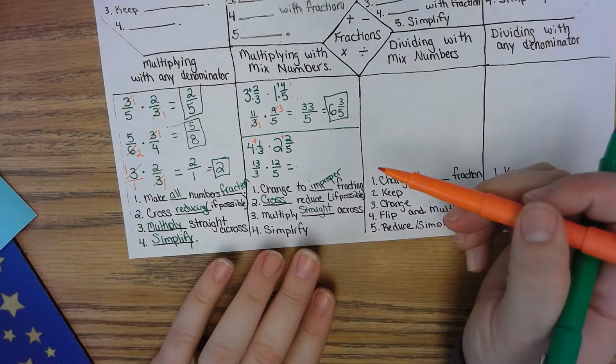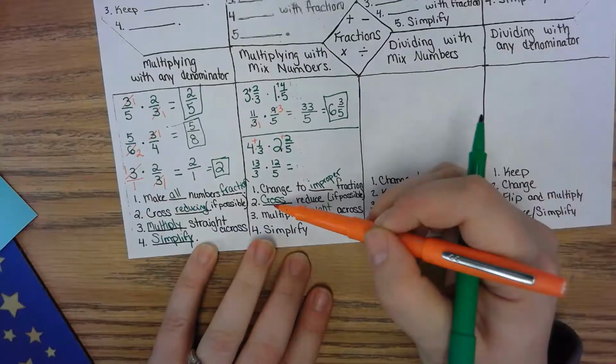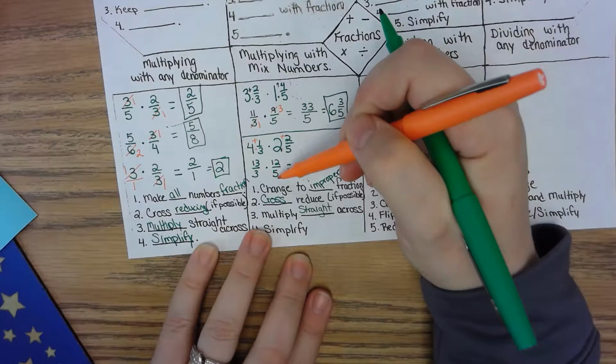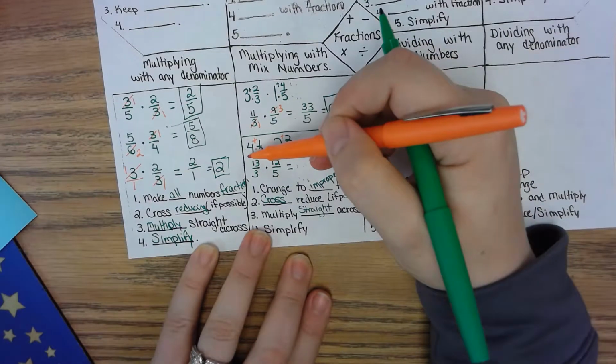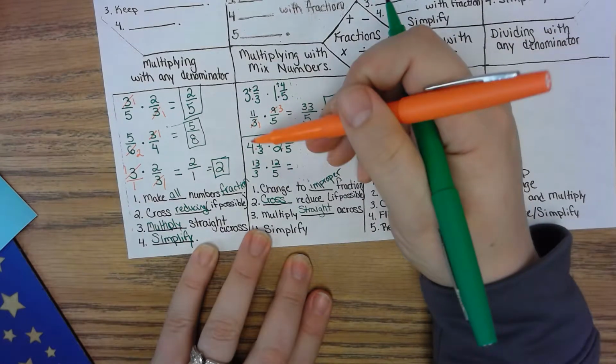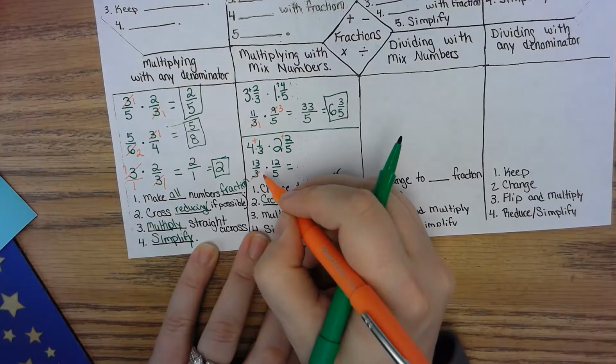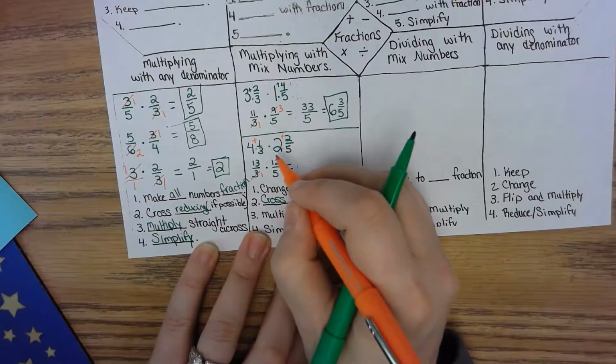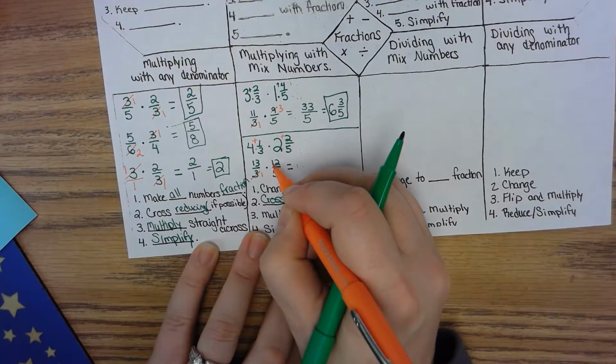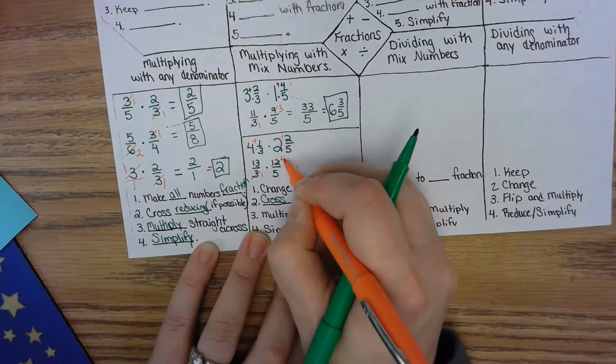Now that we're in improper fractions, I'm going to cross-reduce. 5 and 13, those are prime numbers, can't cross-reduce, but 3 and 12 I can. 3 goes into 3 1 time, 3 goes into 12 4 times.